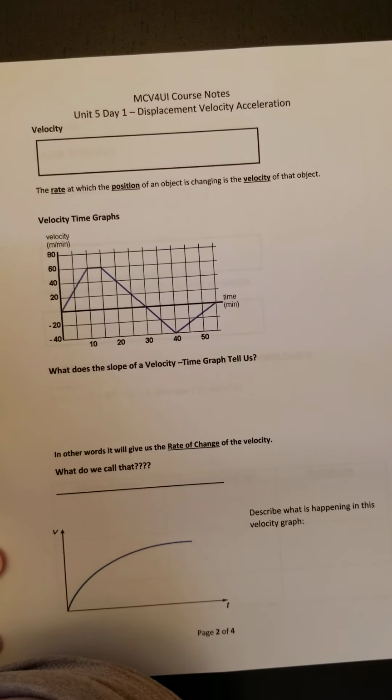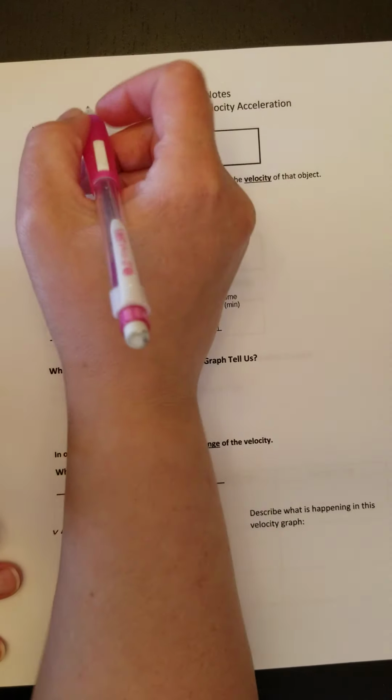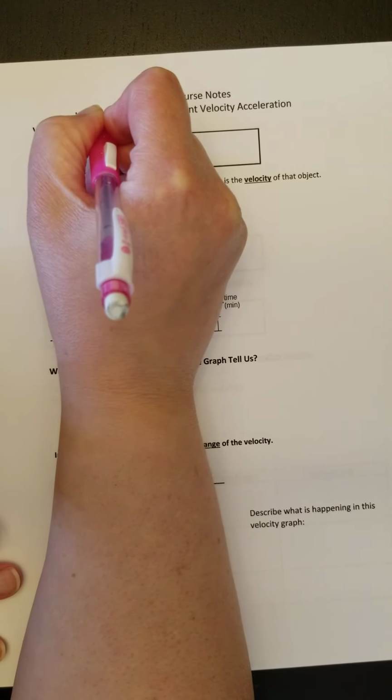Okay, we're on video 2 for the Unit 6, Day 1. This is labeled wrong here, but it is Unit 6, Day 1.